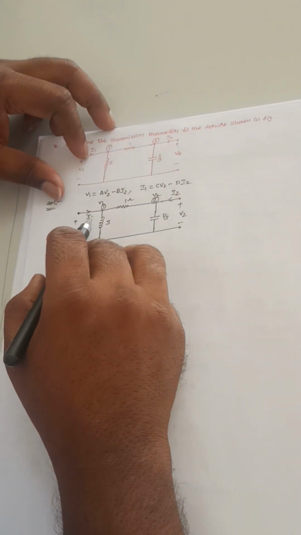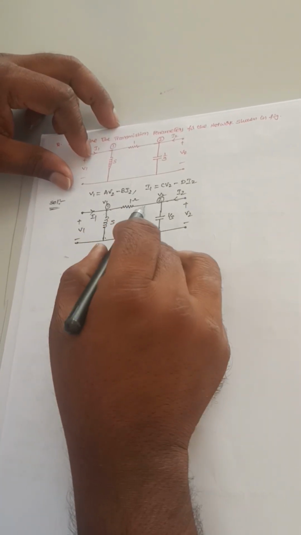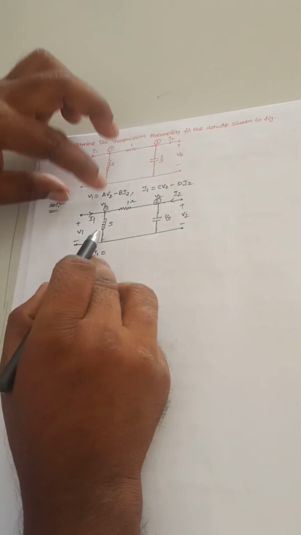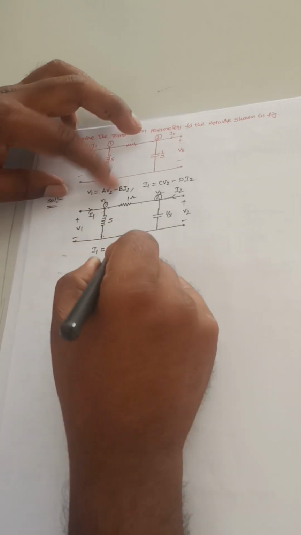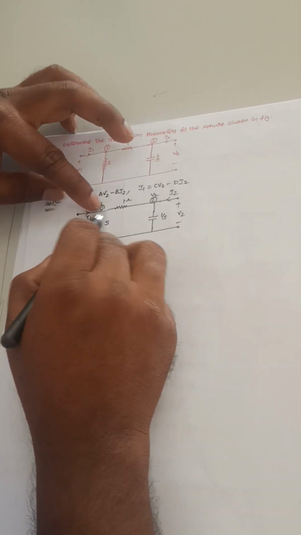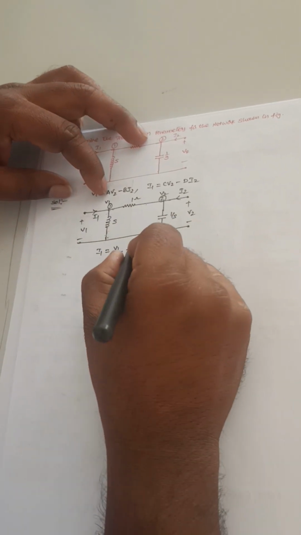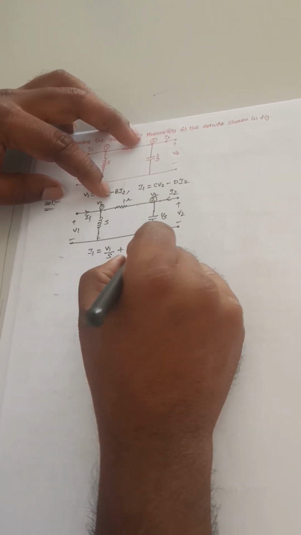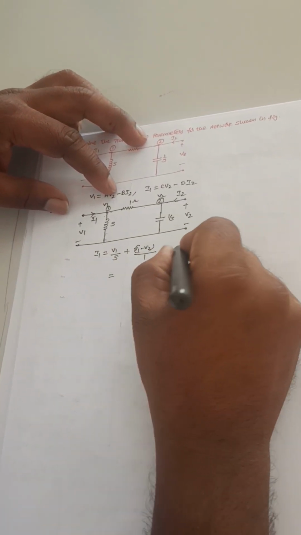Now if I use the nodal analysis, I1 is equal to this current plus this current. So I1 is equal to this voltage divided by the impedance: V1 divided by the impedance S, plus this current, the potential difference across this one, V1 minus V2 divided by the resistance 1.